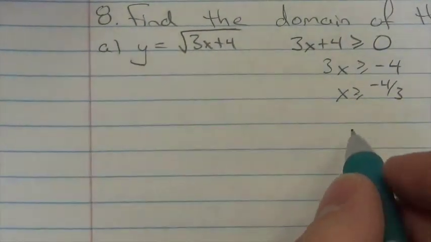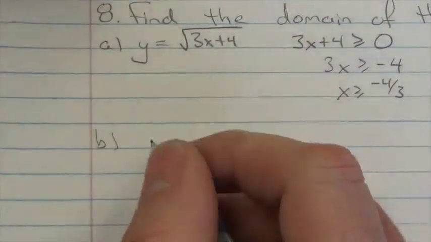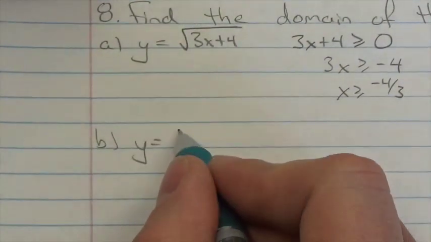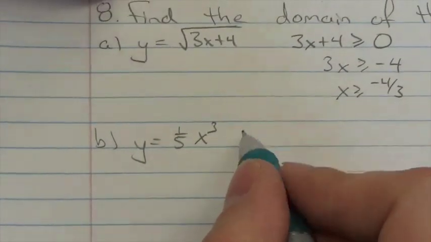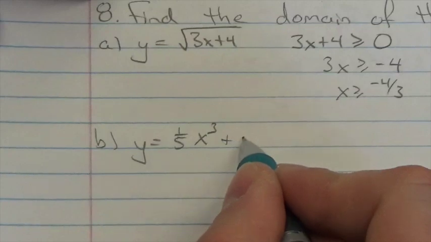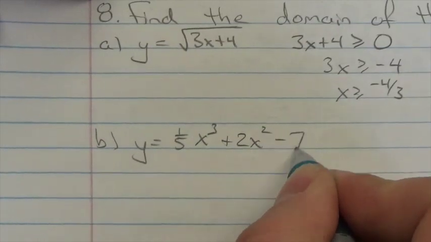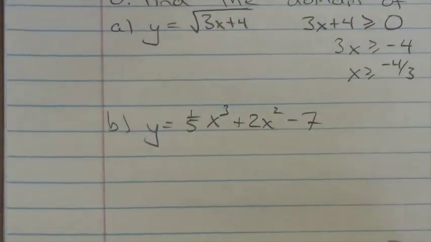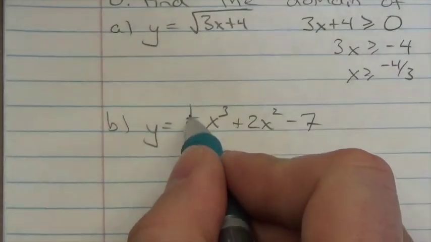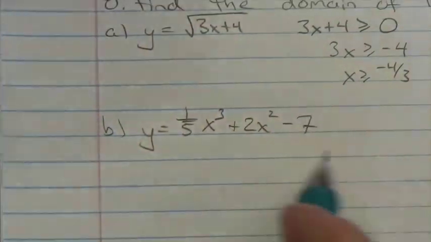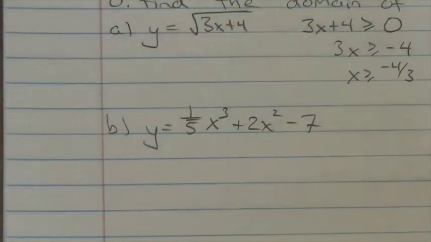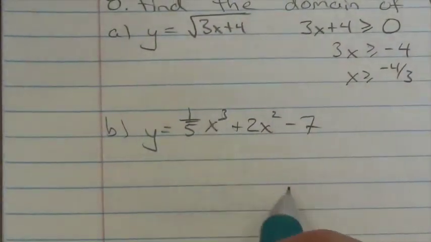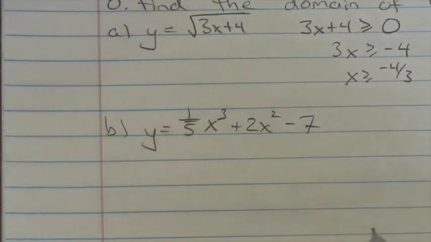Let's take a look at another one here. B. Let's do this one: 1/5 x cubed plus 2x squared minus 7, let's say. Let's talk really quickly about this one. What is this? Well, if you were to give a name to it, you'd call it a polynomial. Cubic term, quadratic term, and a constant term here.